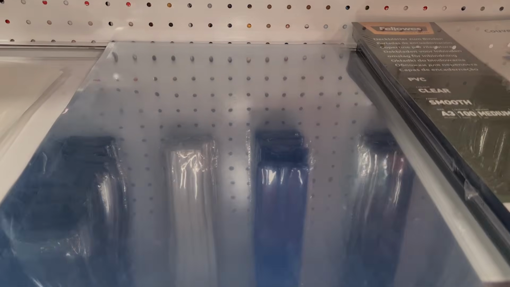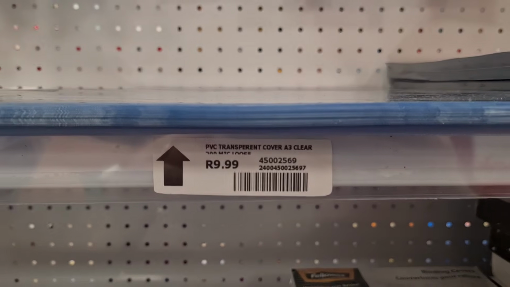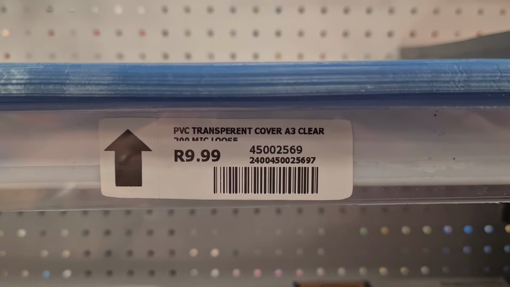Then we have this one, and this one is something that I teased in a more recent video. If you want to check that video out, I will leave it up at the top. It is Cricut business ideas or product ideas. Now, this is essentially PVC laminate, and it is A3, and I think it was 10 Rand. So it's pretty cheap for a total. Again, it also works out to around 5 Rand per A4.